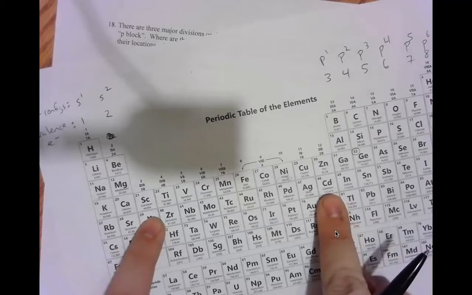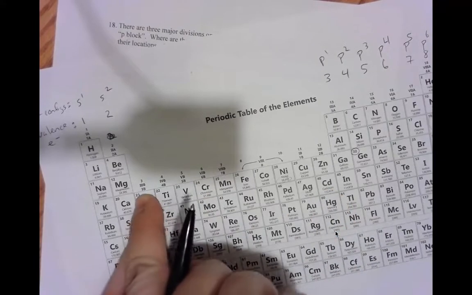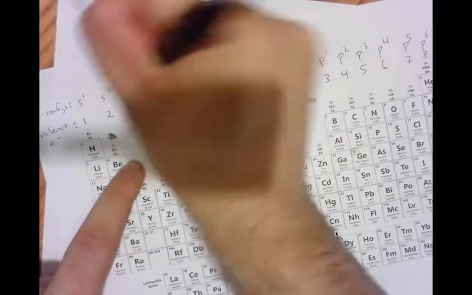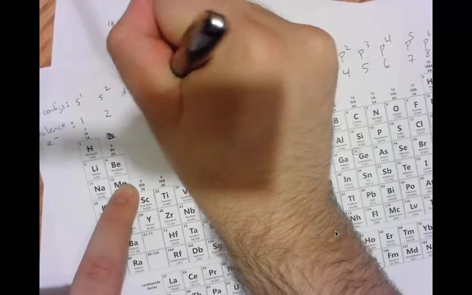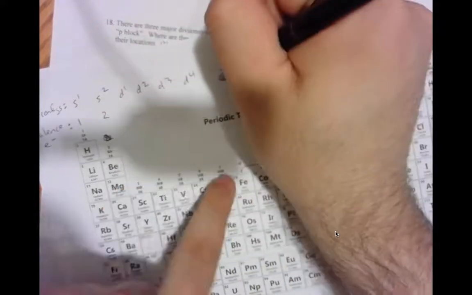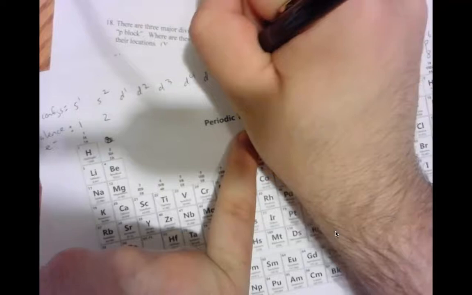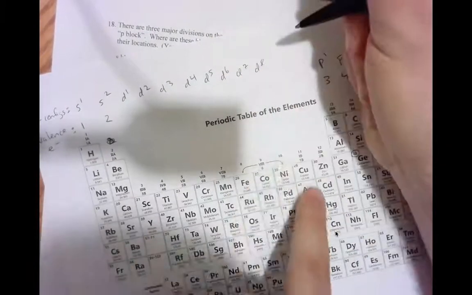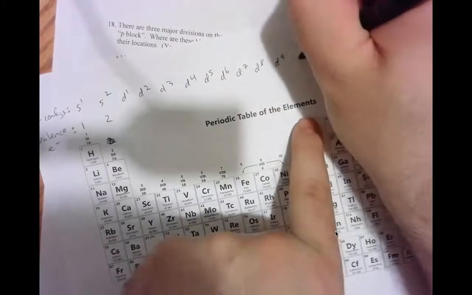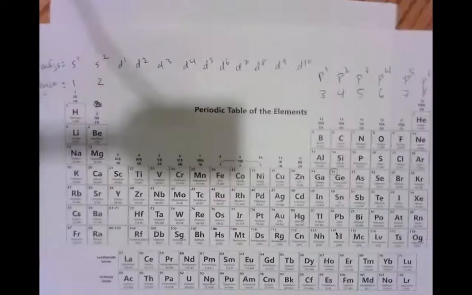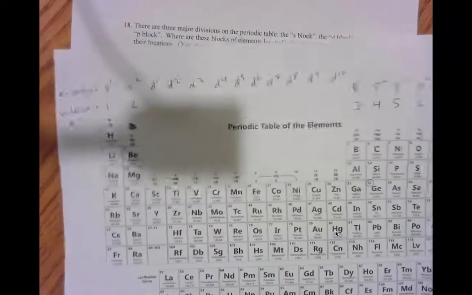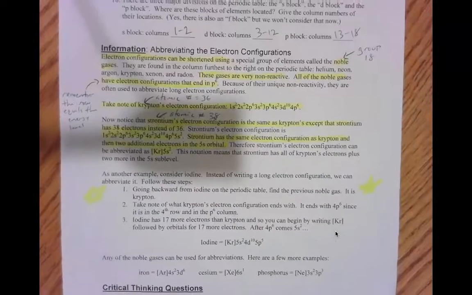Next we can fill in the D block. It's the same trend. Starting on the left it goes D1 and then it increases by 1 all the way to D10. So column 3, D1, D2, D3, D4, D5, D6, D7, D8, D9, and D10. So we can use this to help us answer different questions. Watch, we'll use these in the next section when we abbreviate electron configurations.